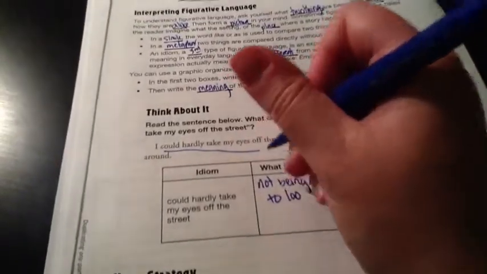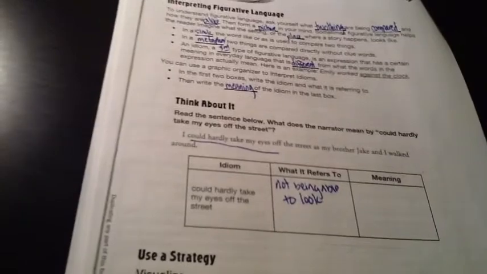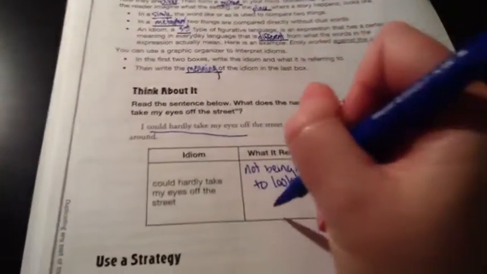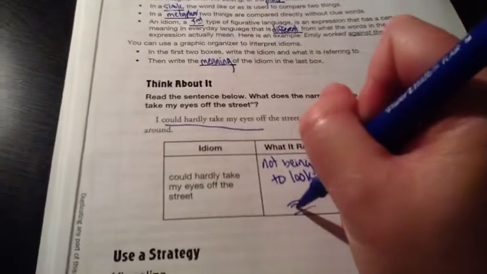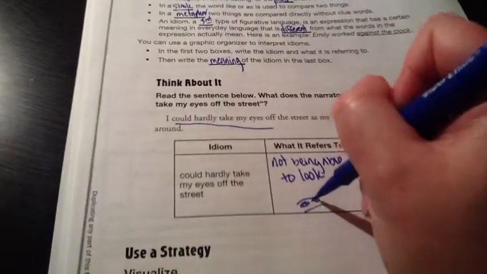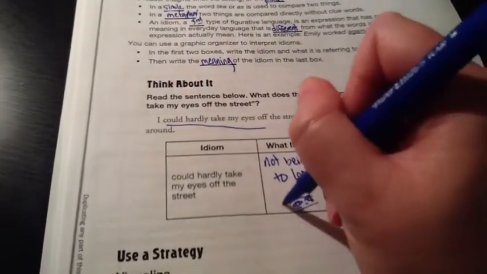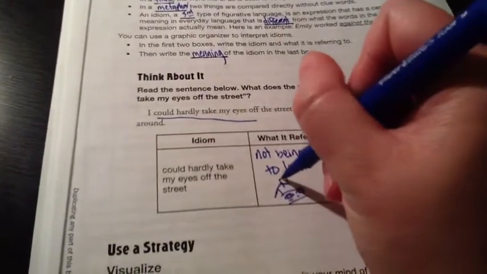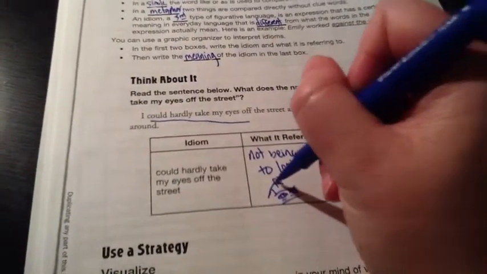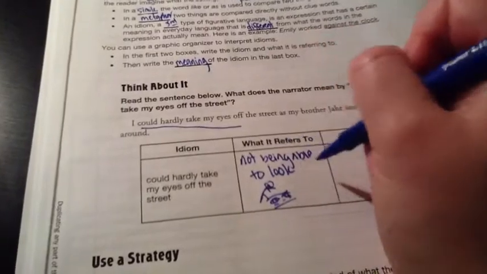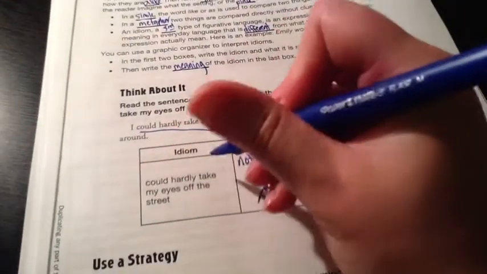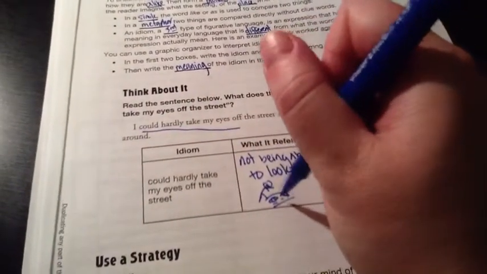When we think about it, not taking our eyes off of it makes it sound like their eyeballs are stuck there on the road and I have to lean over and pick them up because I've lost my eyes, right? That's not what this means though. It means I am not able to stop looking at the street.